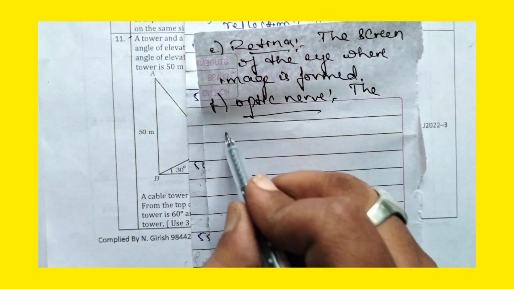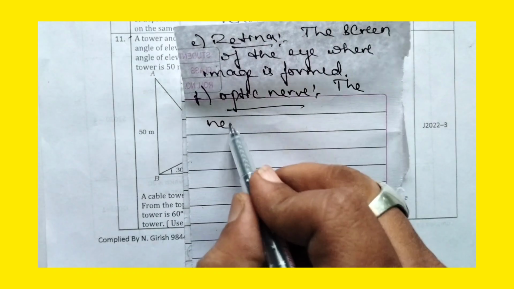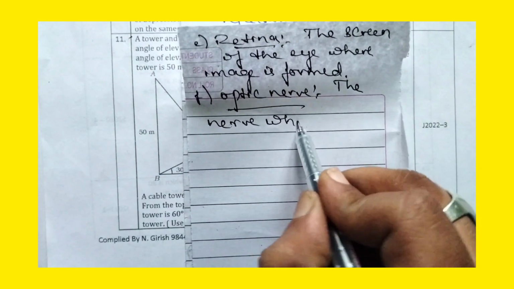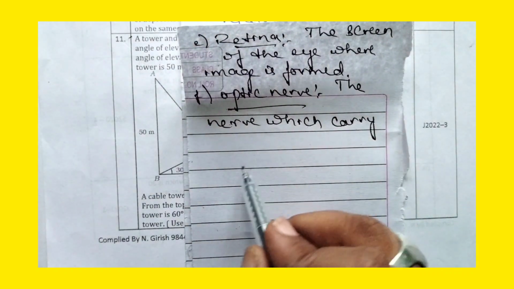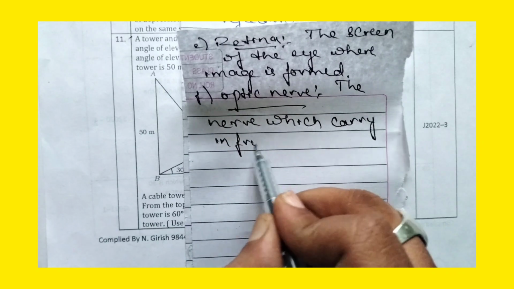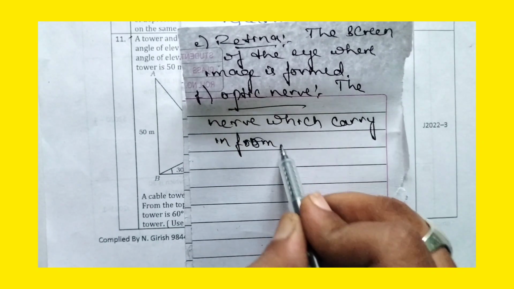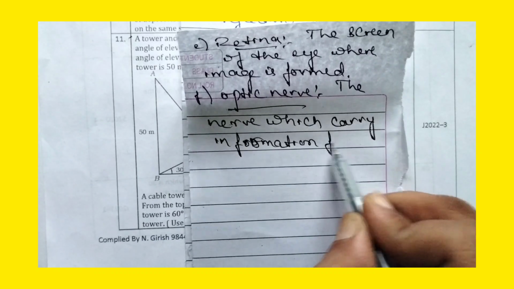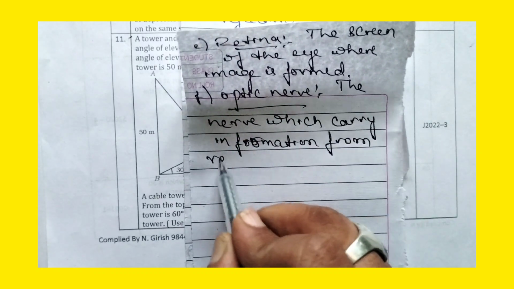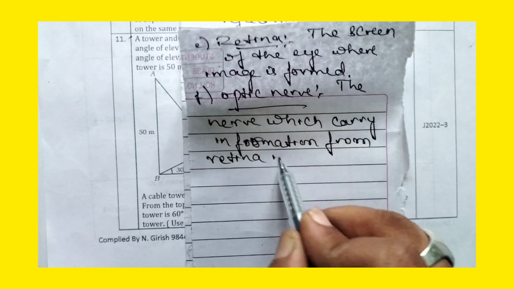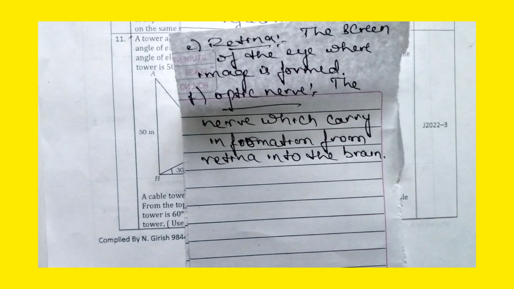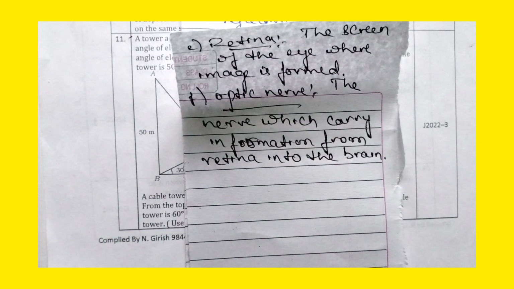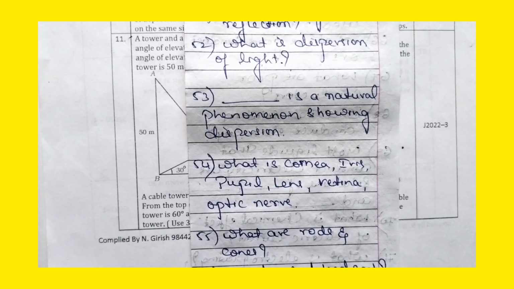The nerve which carries information from retina into the brain is called optic nerve. So this is about all these are related to eyes. Now let us move to the next question.